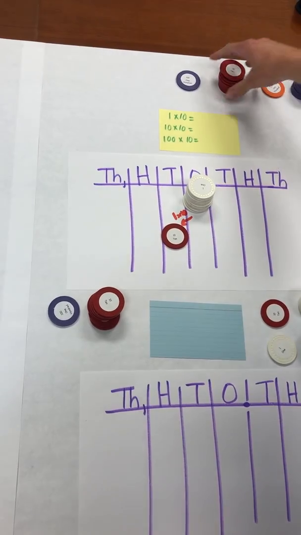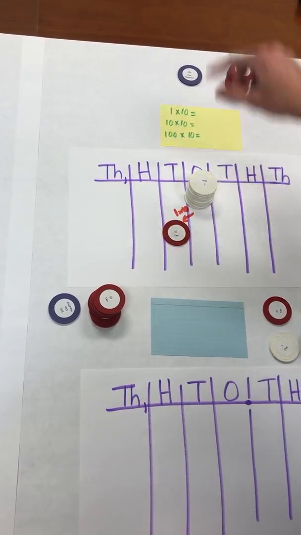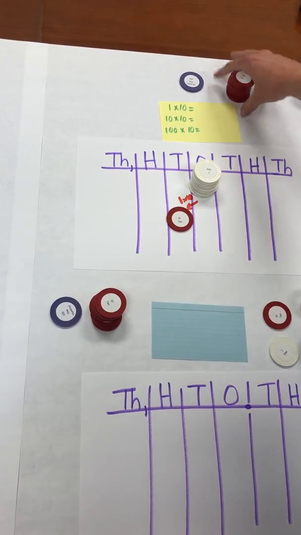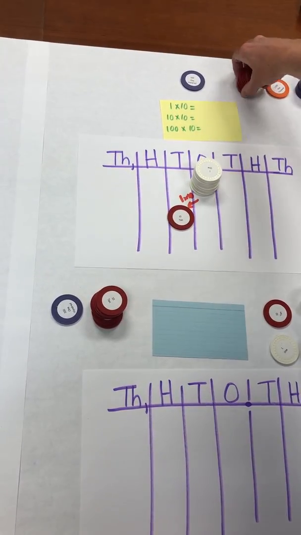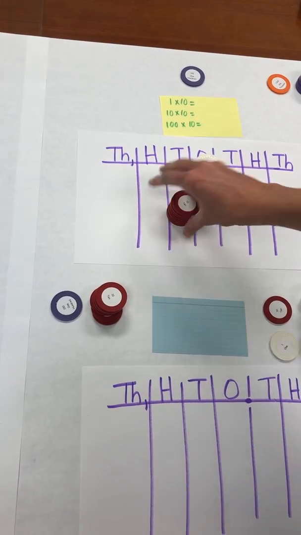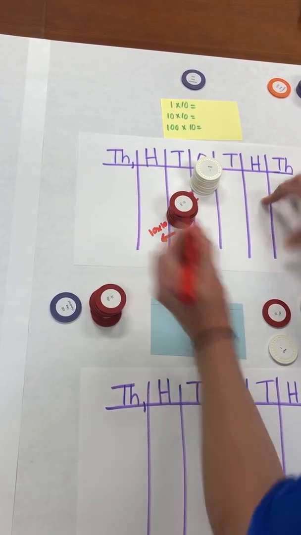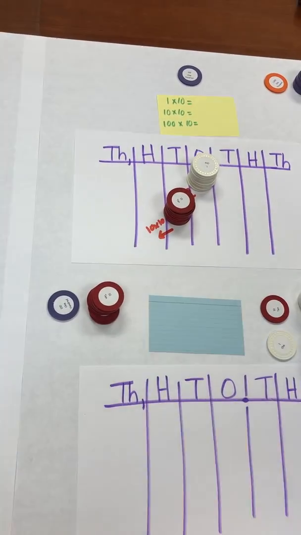So then if I take 10, so I start with this 10, and I multiply it by 10, I would have to have 10 groups of 10. 10 groups of 10 is equivalent to 100.